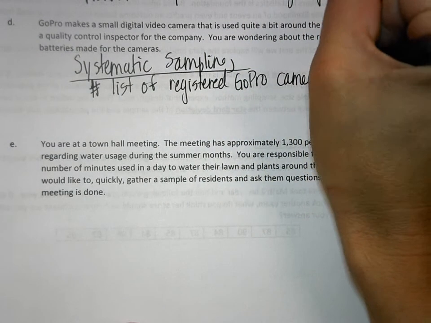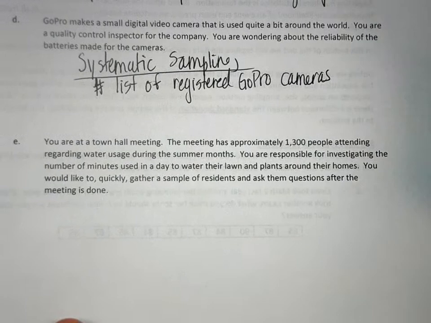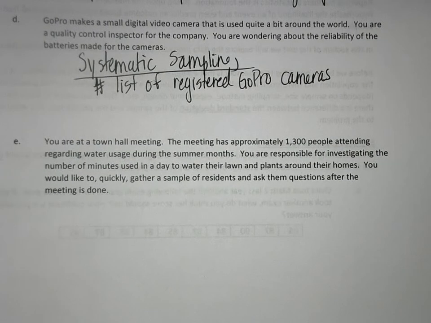Because we have to be able to find these people, right? That's why they would need to be registered, because that's the only way we can get a list, is from the people that actually register the products.